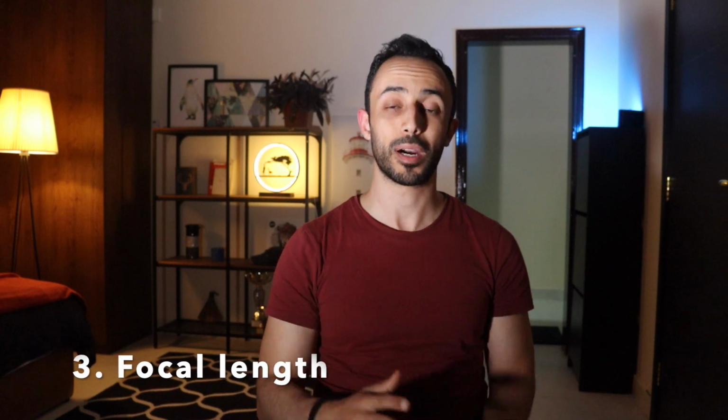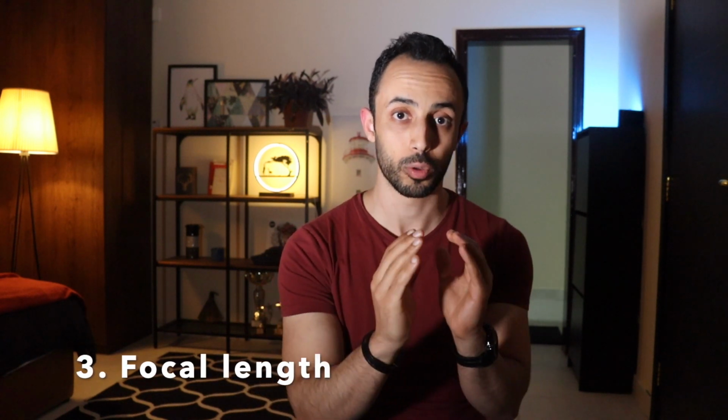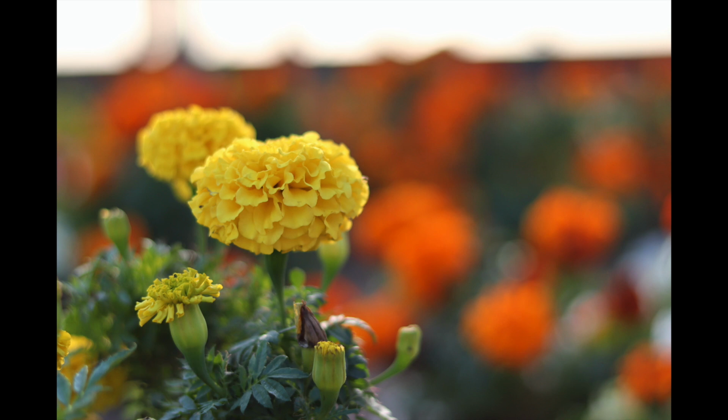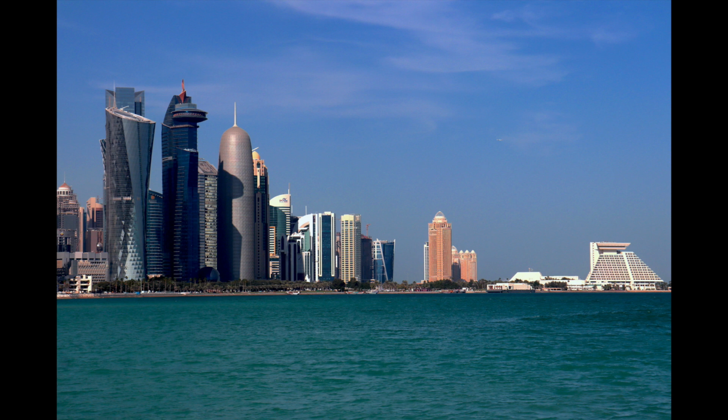The third aspect is the focal length of the photo. We might want the focal length to be very narrow in order to eliminate the distractions around the subject, or maybe we want the focal length to be very wide in order to capture more of the background and give it more dramatic feeling and create a vast photo.